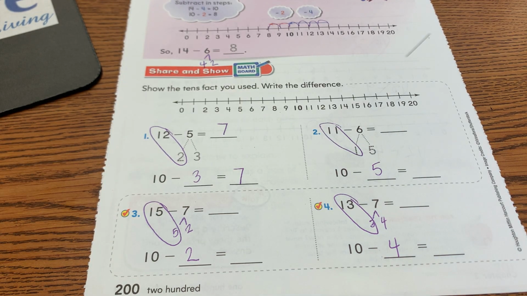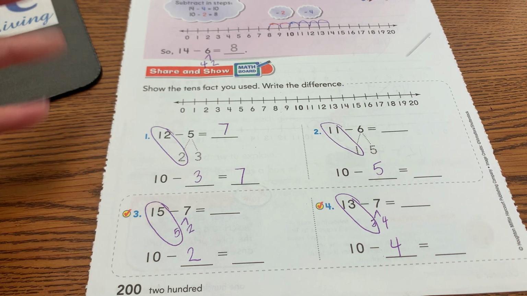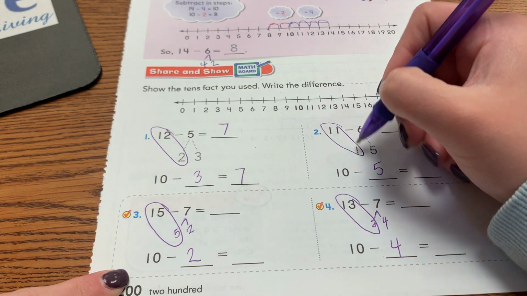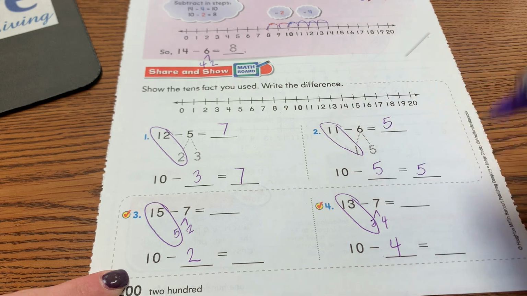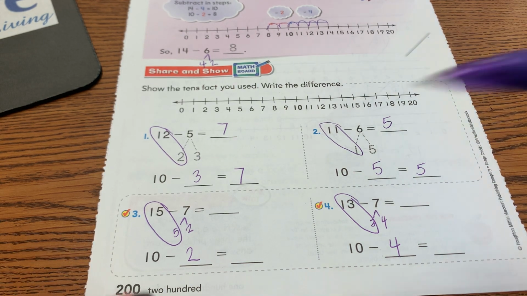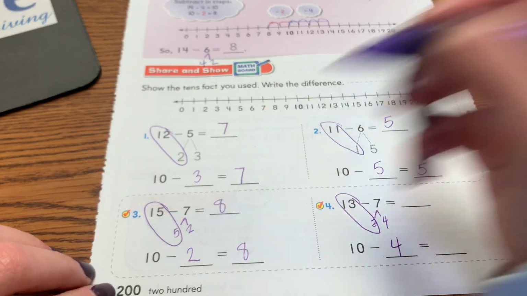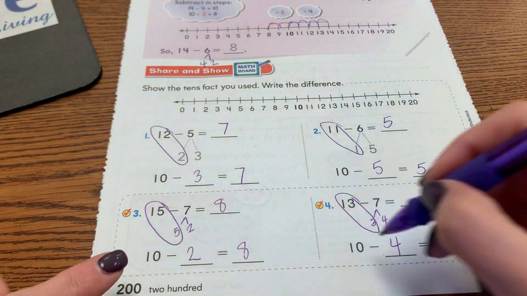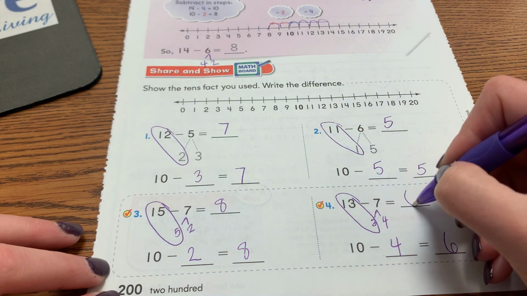And I know some of you will just know that 12 minus 5 is 7, but they want you to show your work. They want you to show this strategy, okay? 10 minus 5, we know, is 5. That's one of your doubles facts. 10 minus 2, 8. Therefore, 15 minus 7 is 8. 12 minus 4, 6. So 13 minus 7 is 6.